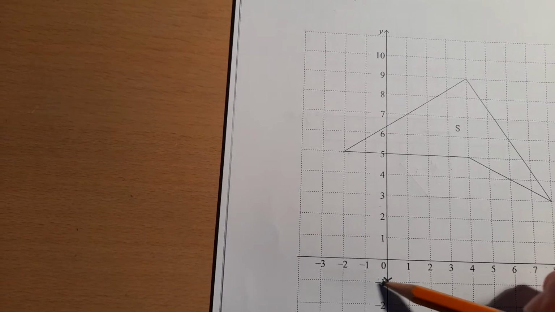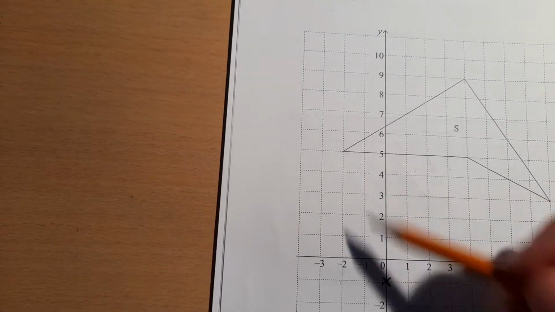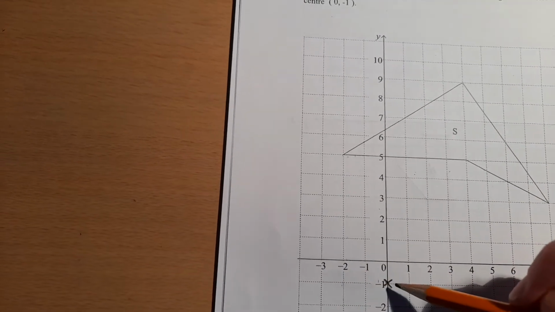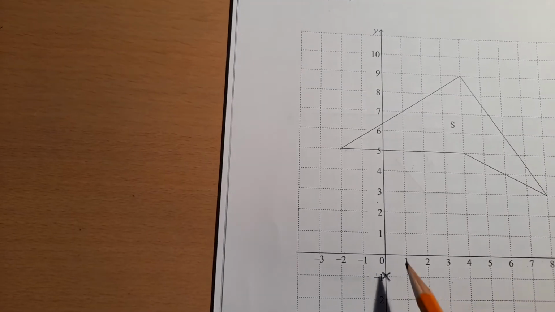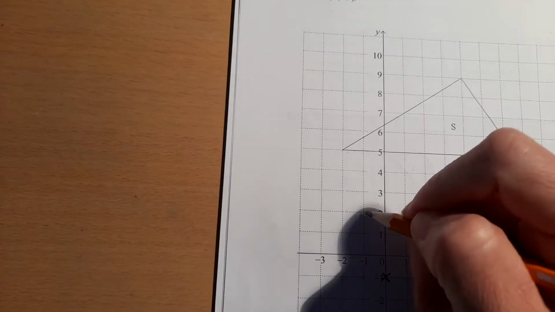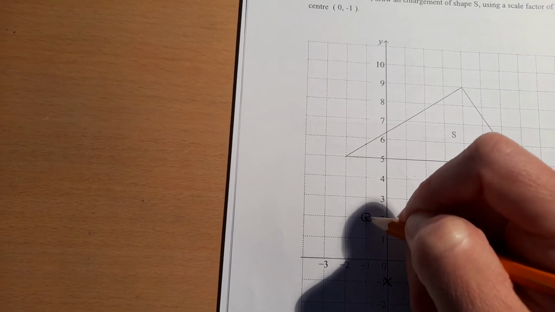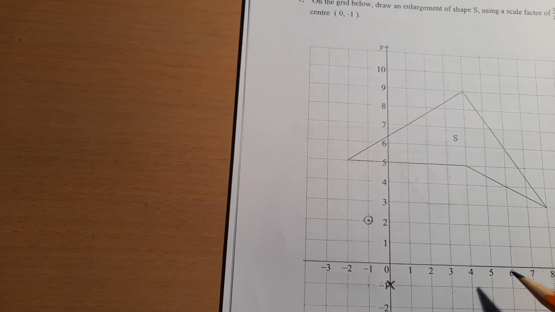So we're moving 1, 2 left, and then 1, 2, 3, 4, 5, 6 up. So 2 left and 6 up. We're going to half those distances. That's now going to be 1 left and 3 up. So go back to center of enlargement. We're now going to move 1 left and then 3 up: 1, 2, 3. And that's going to be the corresponding image corner, the corner that corresponds to this one on the object.